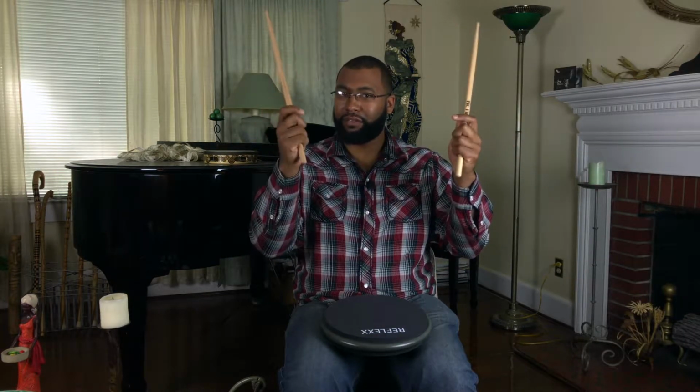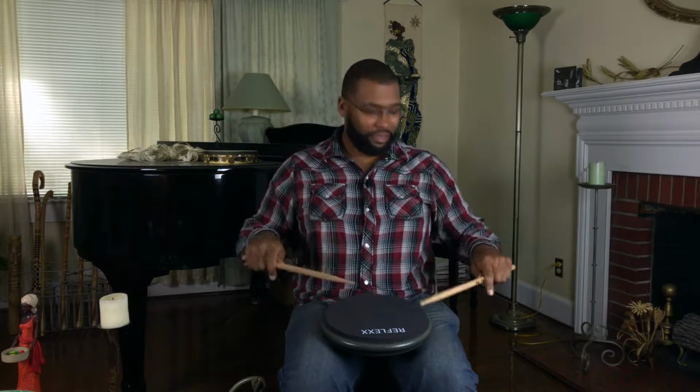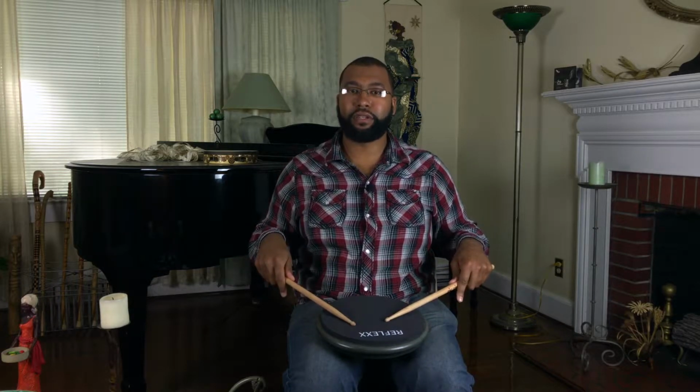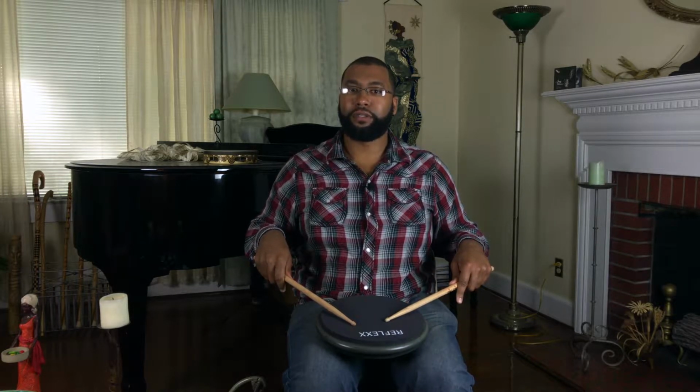Easy enough, right? So let's get out our sticks again. Remember, pinch the sticks, wrap around lightly, the tops of your hands to the ceiling. And I want you to play each one of these quarter notes with me. And we're going to do 1 hit per each hand. So if you're right-handed, we're going to start with our right hand. If you're left-handed, you can start with your left hand.